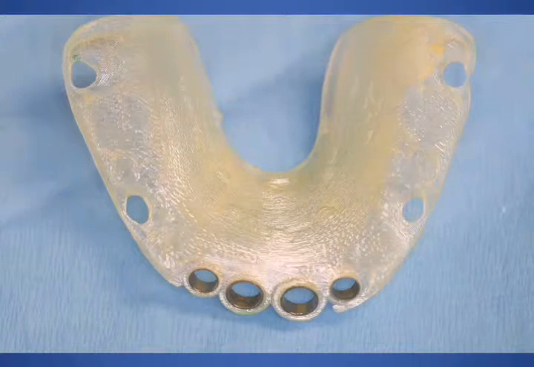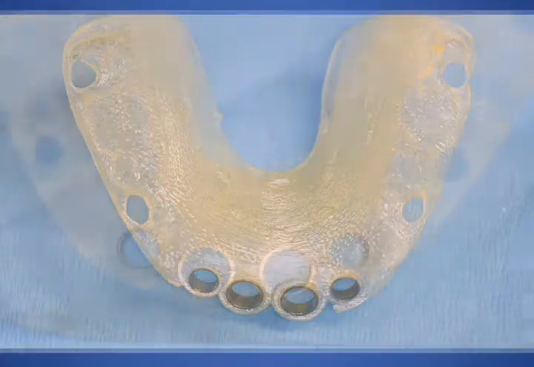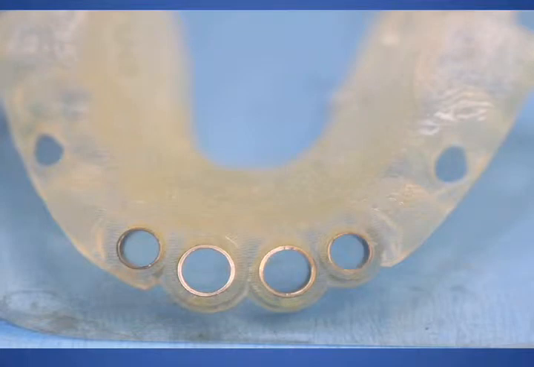Doing the case freehand would obviously create some discrepancy or disharmony and probably would not allow us to load the implants immediately as easily and as predictably as we were able to do in this situation by using a very stable surgical guide. Close-up view of the 4 rings.